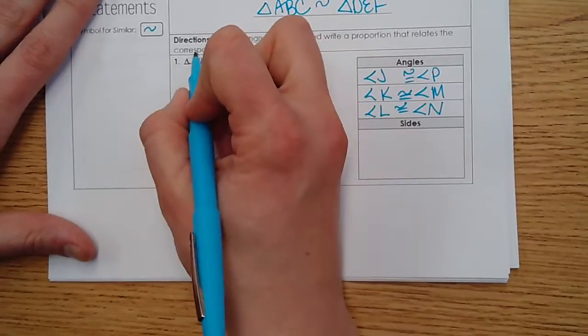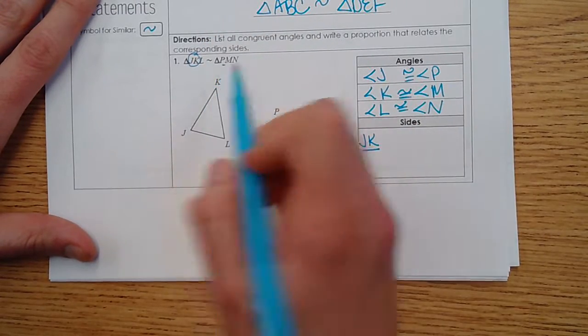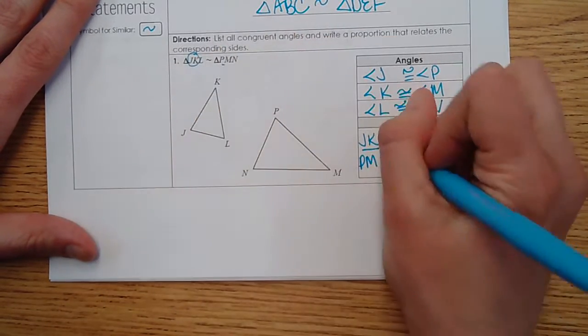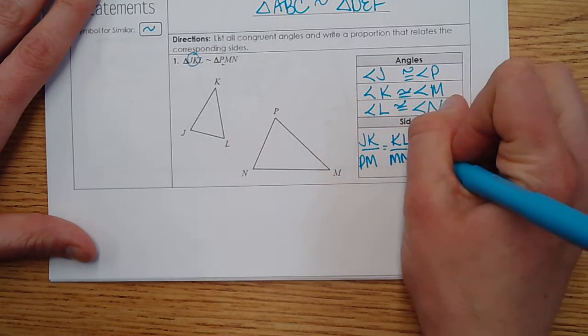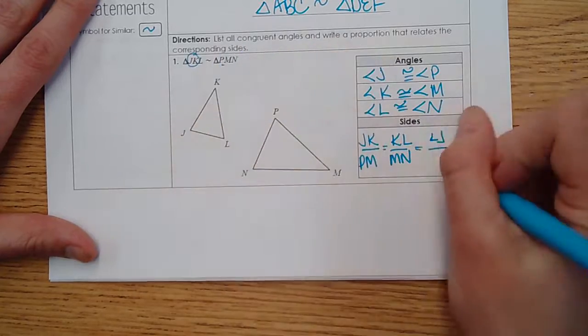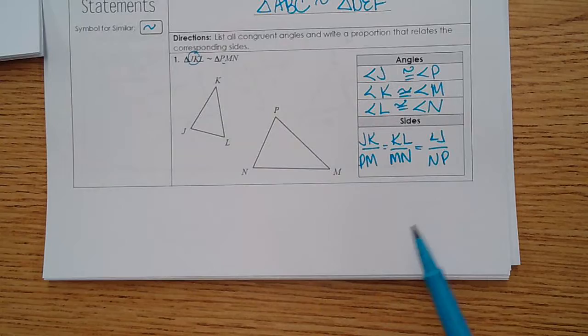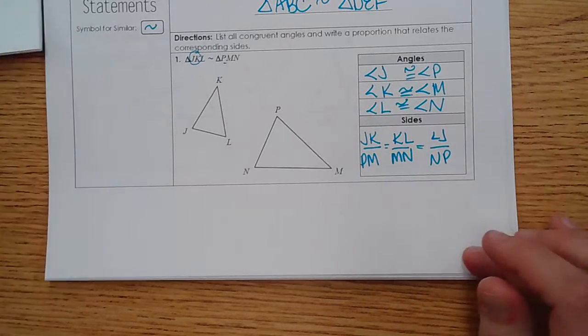So the ratio of JK over PM is going to be equal to the side KL over MN, and also equal to LJ over NP. Now you guys aren't going to have to do these on your assignment at all. I might ask you for the angles that are congruent, but this is what we're going to use moving forward.